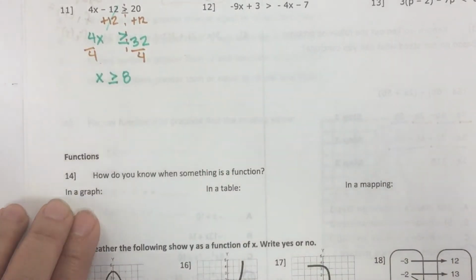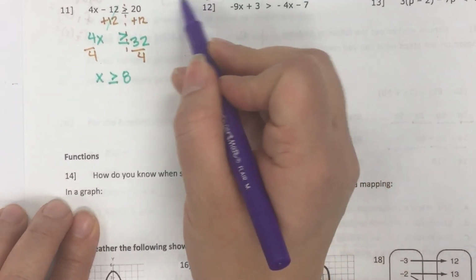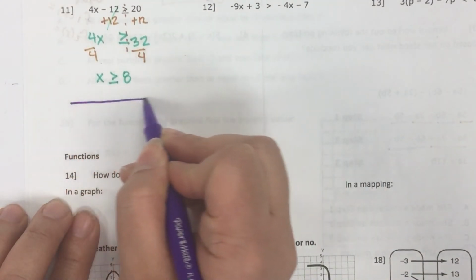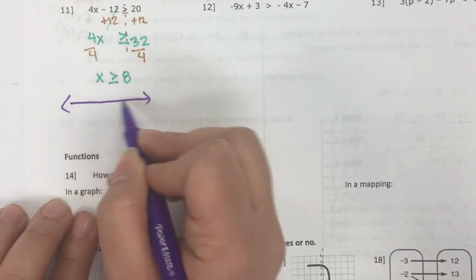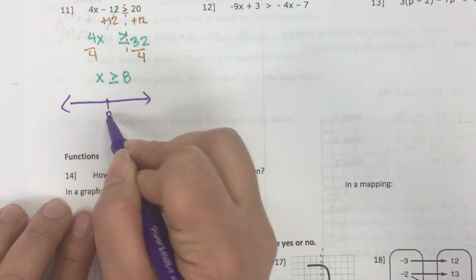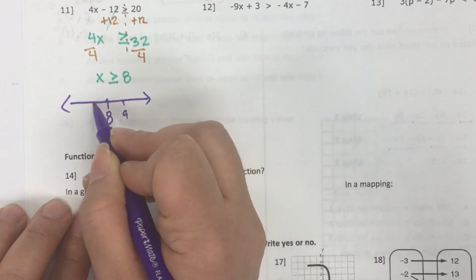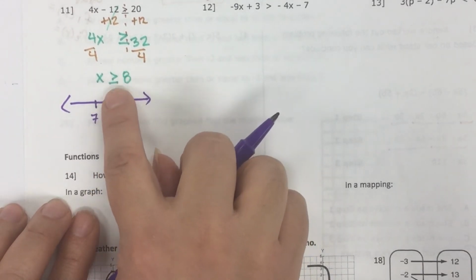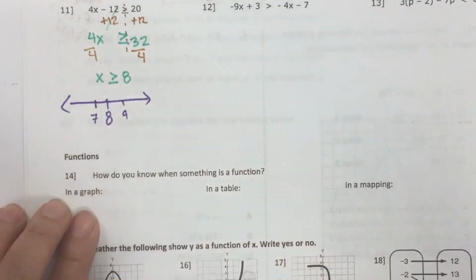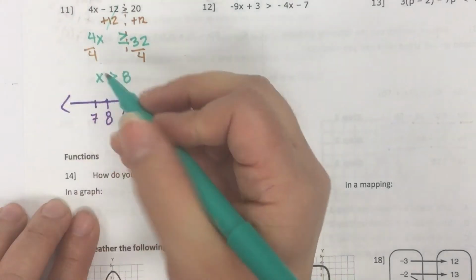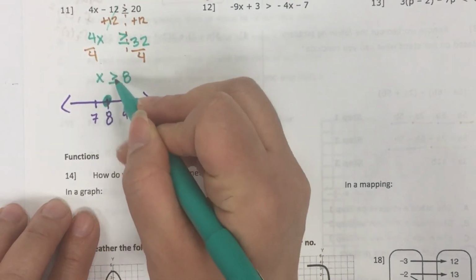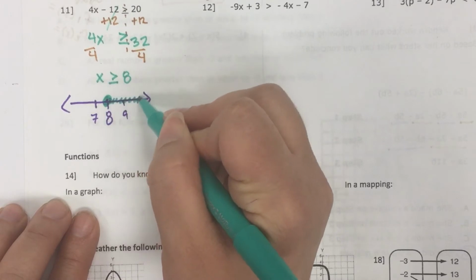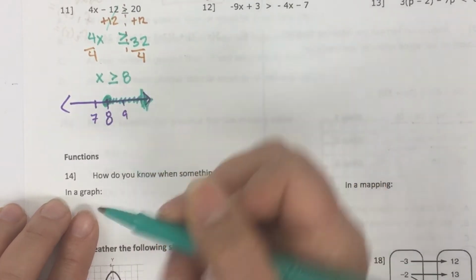Because it's also asking us to graph on my number line, let's say here is my 8. I have my 9 after, 7 before. At the 8, since it's greater than or equal to, I have a closed circle, and it's greater than, so I'm going to shade everything over to the right.